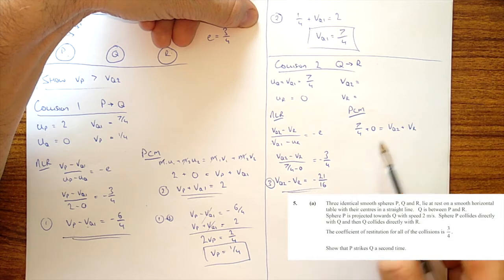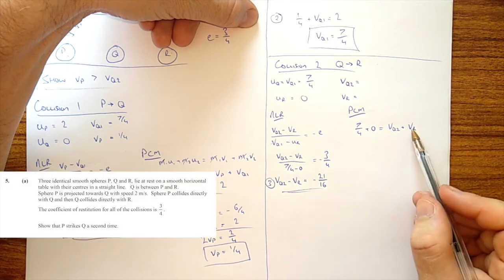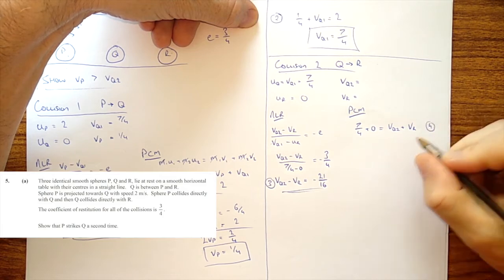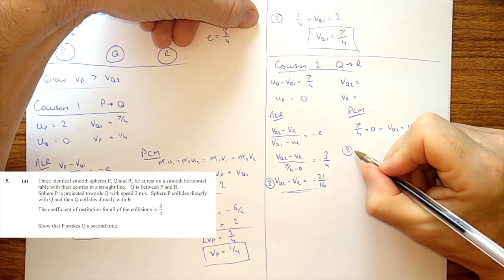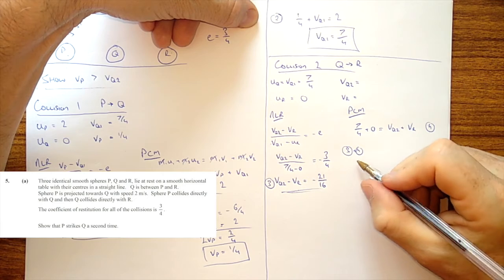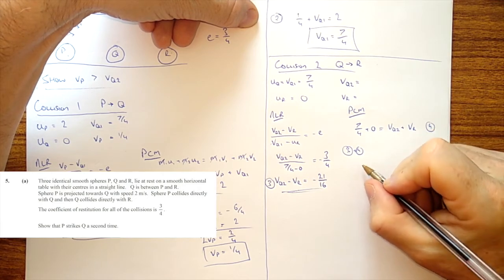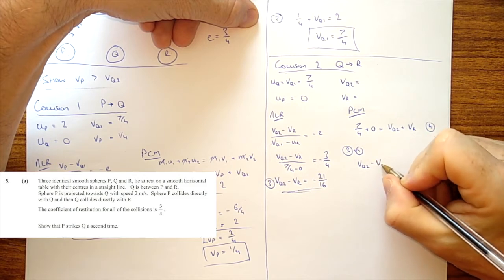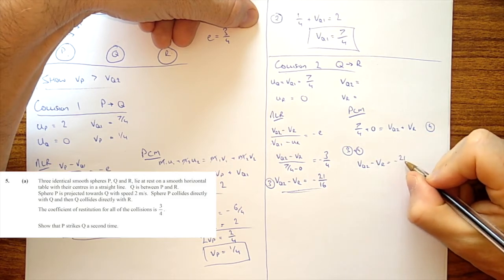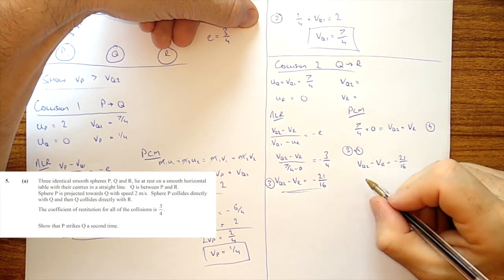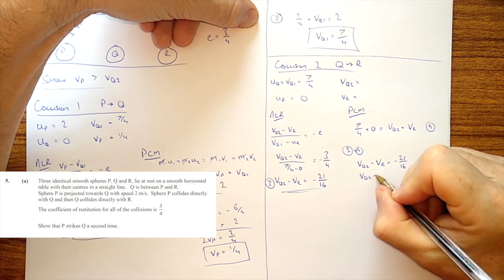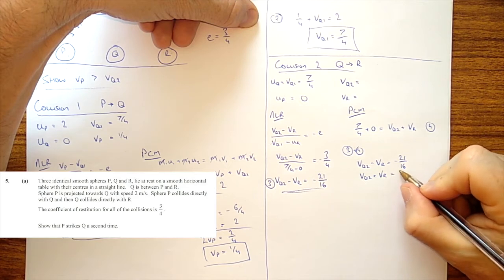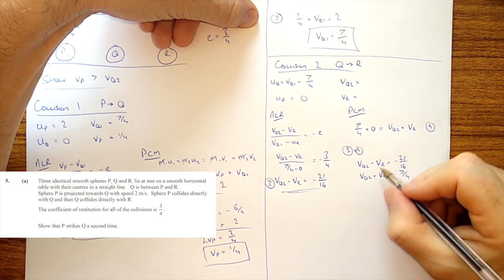This is lining up really nicely because I don't need to know VOR, so I'll just cancel that one out. We'll call that equation 4. So we're going to end up with 3 plus 4. Putting everything on the one side here, VQ2 minus VOR equals minus 21 over 16. VQ2 plus VOR, it's up here, equals 7 over 4. Bump, bump.